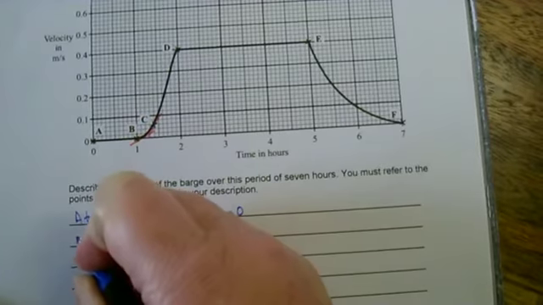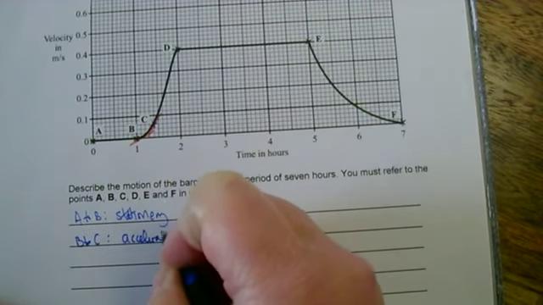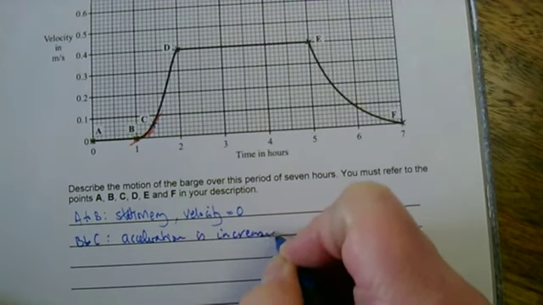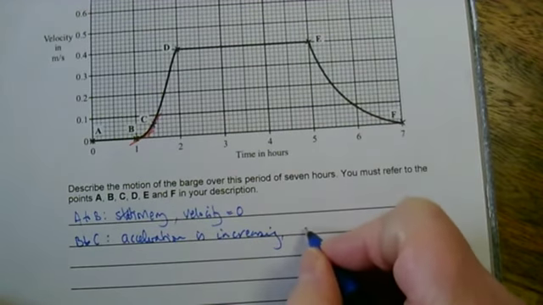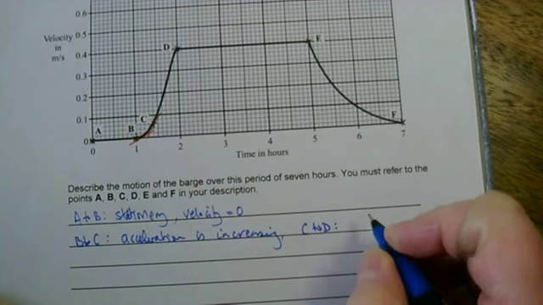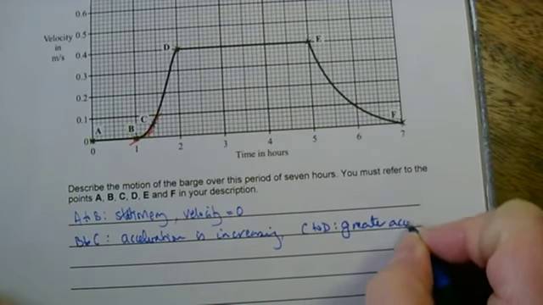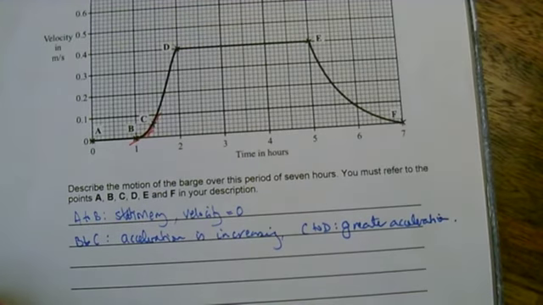I say B to C, acceleration is increasing, and then C to D, greater acceleration. So I've shown that I know that from B to C and from C to D are both acceleration, but that I know that the acceleration is increasing.